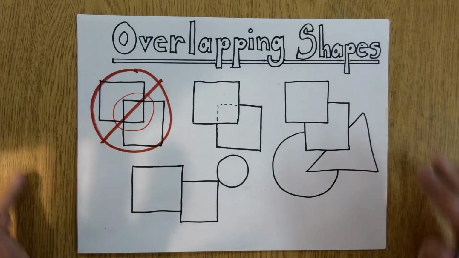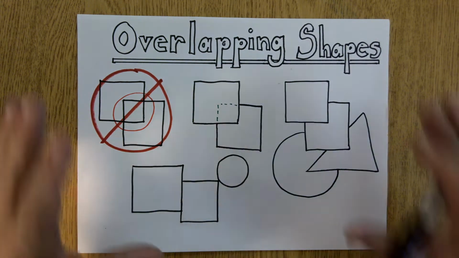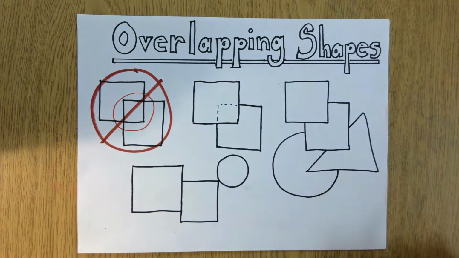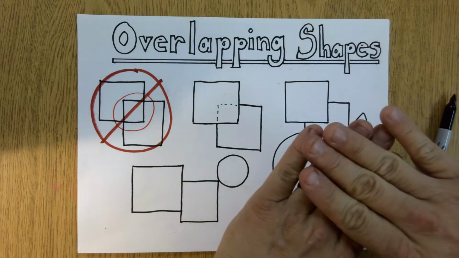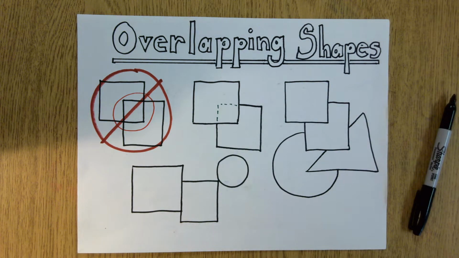The last time we were talking about overlapping shapes, I mentioned that I was going to introduce another way that you can take your overlapping shapes, which helps to create this illusion of space, and pump it up a notch, and that's what we're going to work on right now.